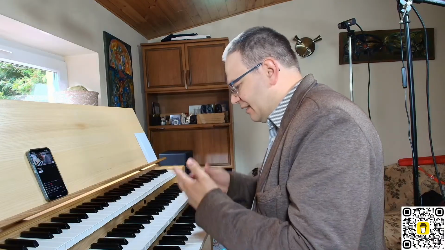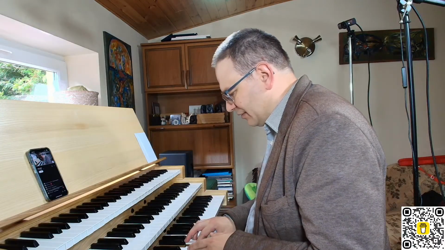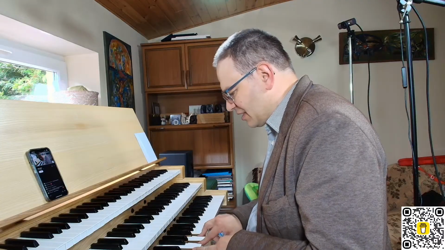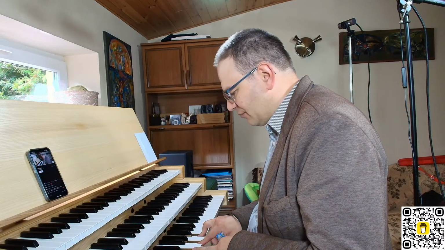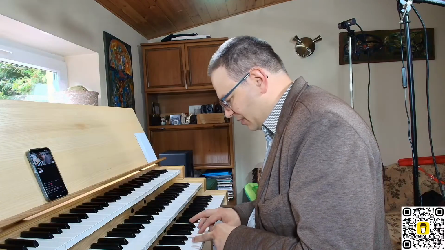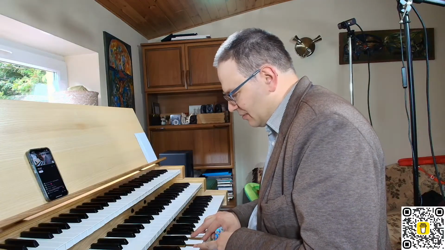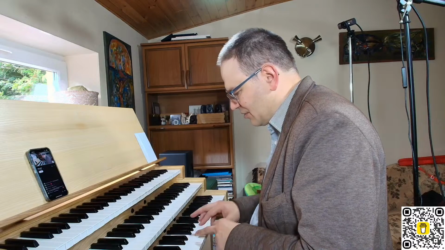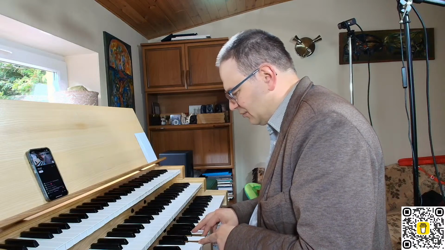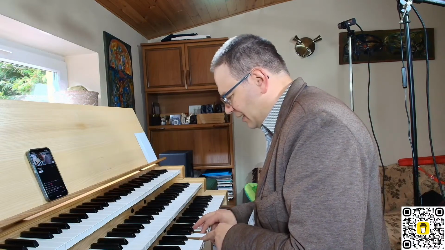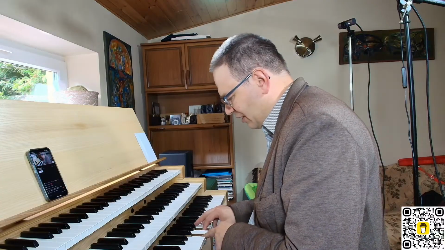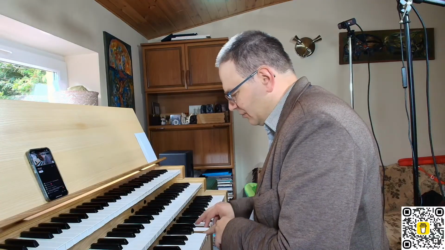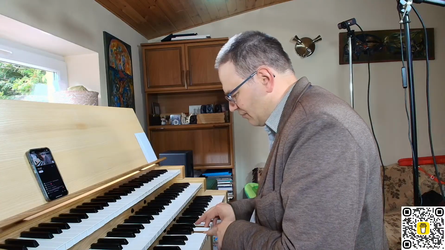If we are in A minor as a starting point, again skipping the chord E, we would simply modulate from A minor to C major, from A minor to D minor, from A minor to E minor, from A minor to F major, from A minor to G major.